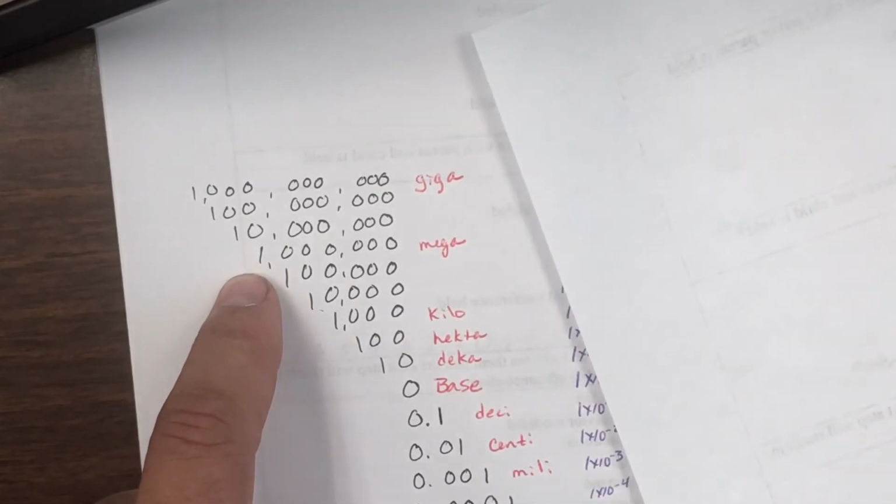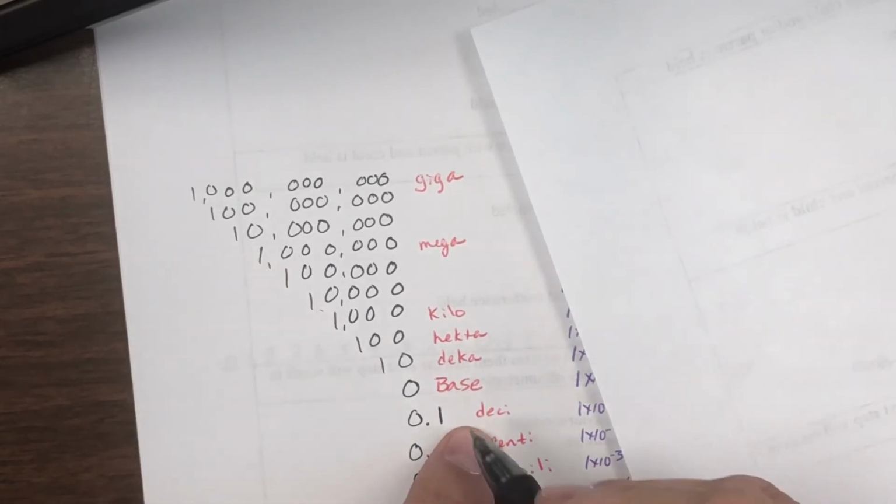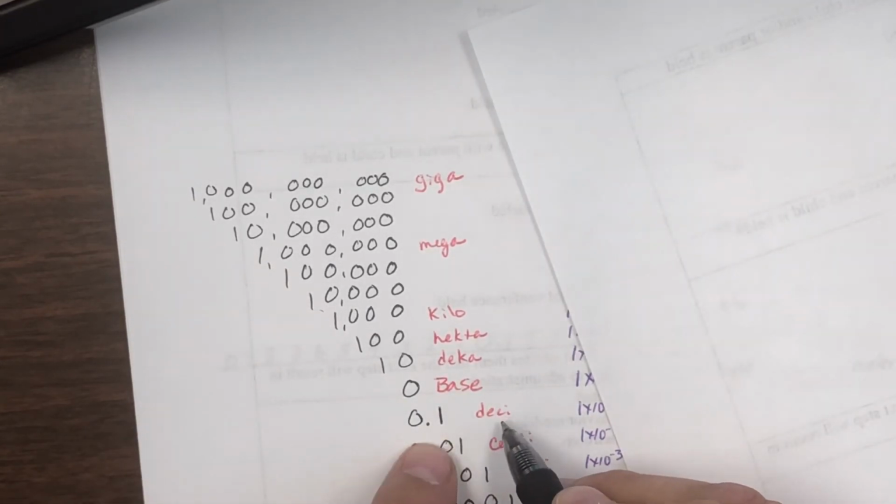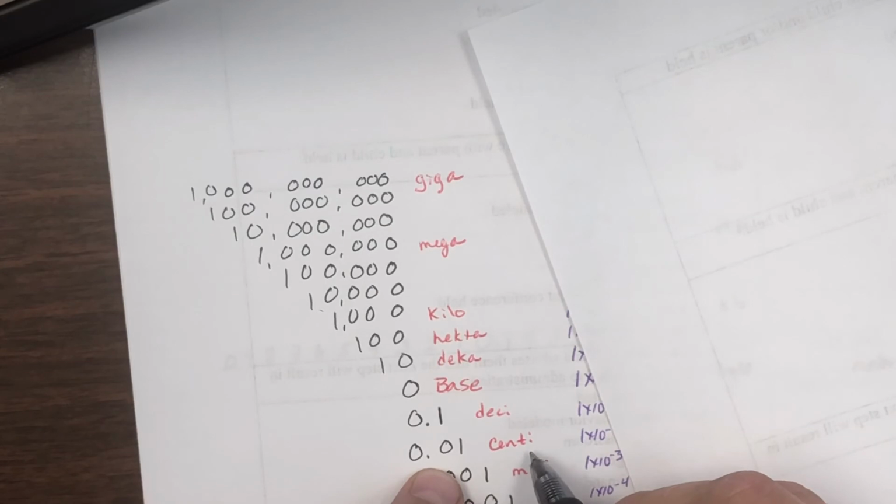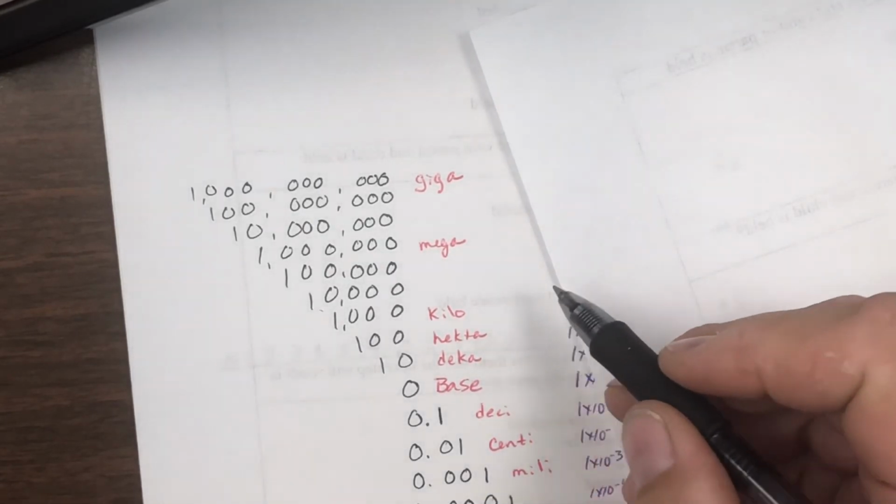So when we start looking at this, we need to understand that yes, the 0.1 is a deci. 0.01 is centi, the 0.001 is milli, and then once we get down here to 0.000001, that's a micro.